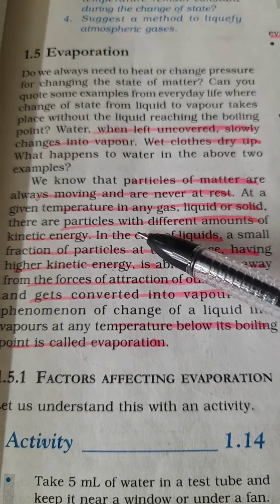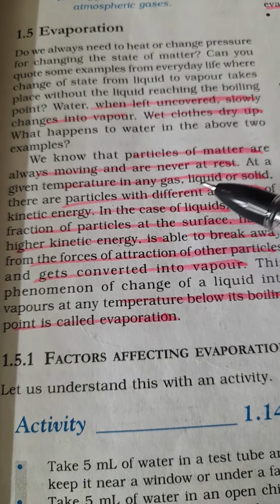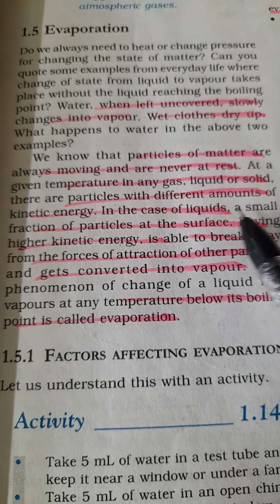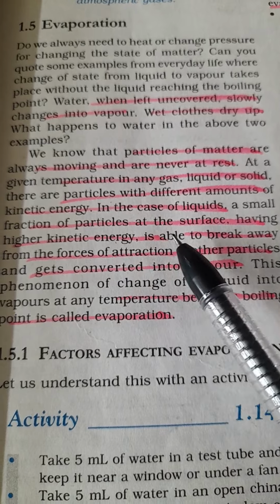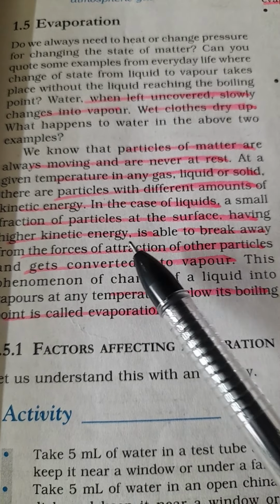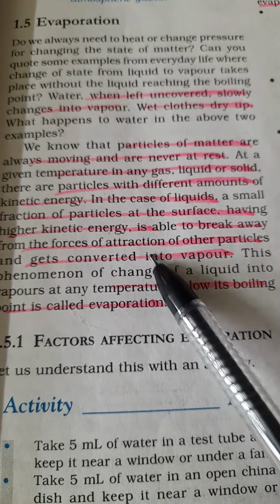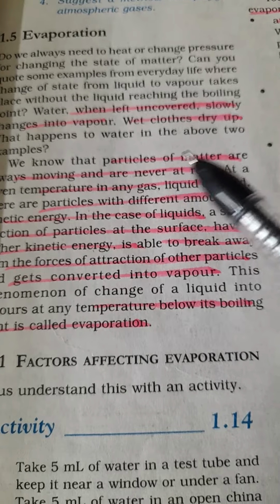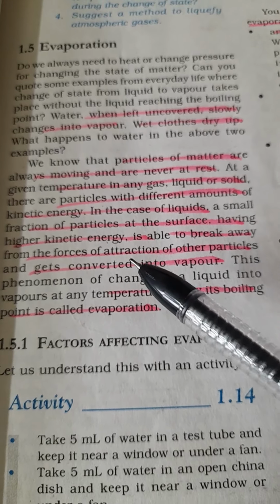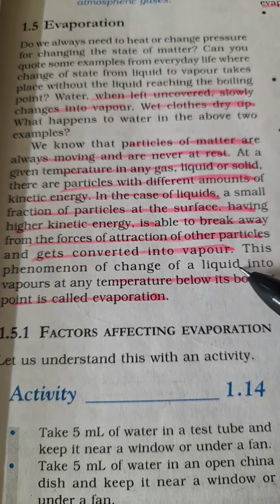See, the particles of matter are always in a state of movement and they never rest. At a given temperature, in any gas, liquid or solid, the particles have different amounts of kinetic energy. In the case of liquid, a small fraction of particles at the surface have higher kinetic energy. So they try to escape from the surface of the water, they break away from the force of attraction, and that is how they get converted into vapor.